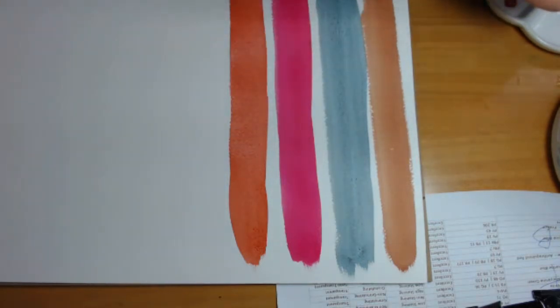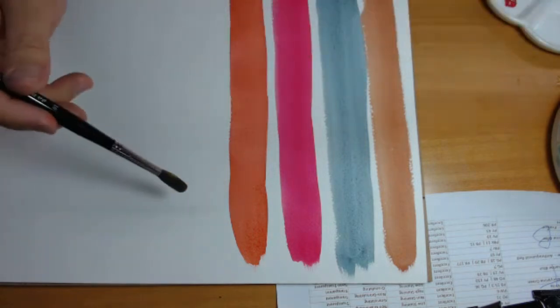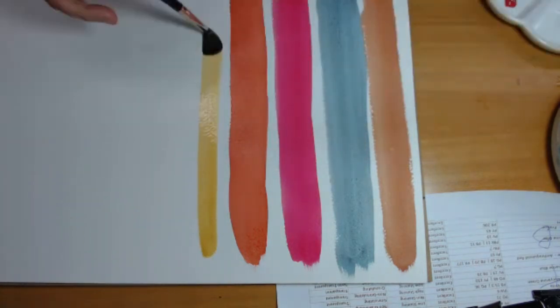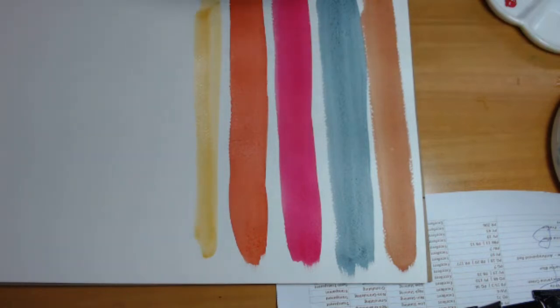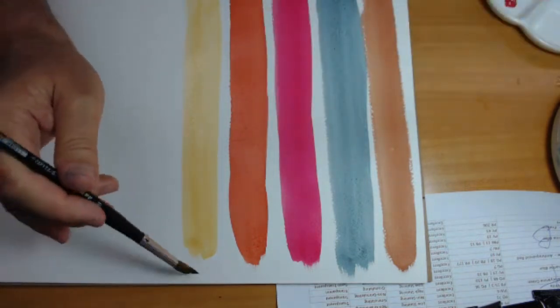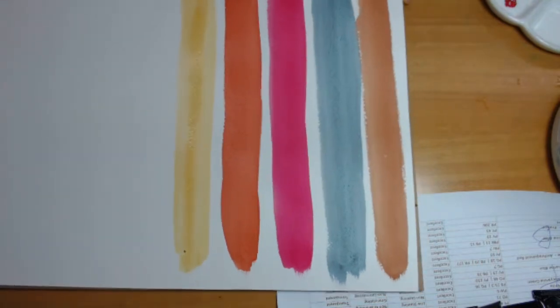This is going to be burgundy yellow ochre. Burgundy yellow ochre.